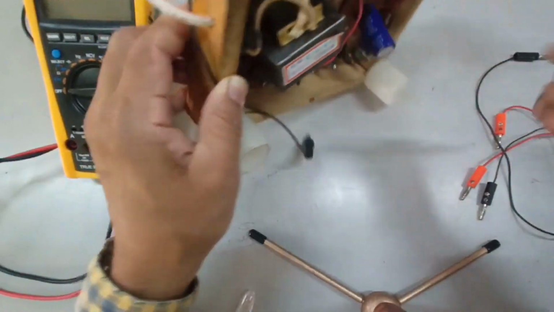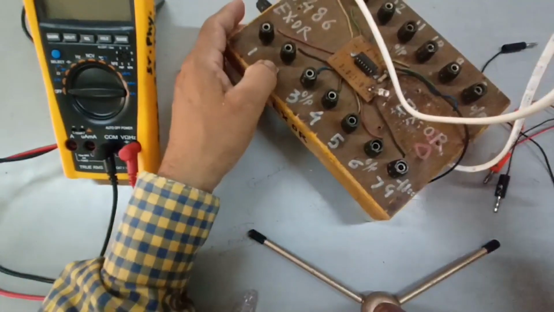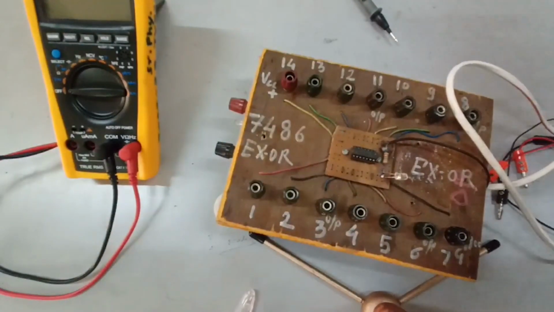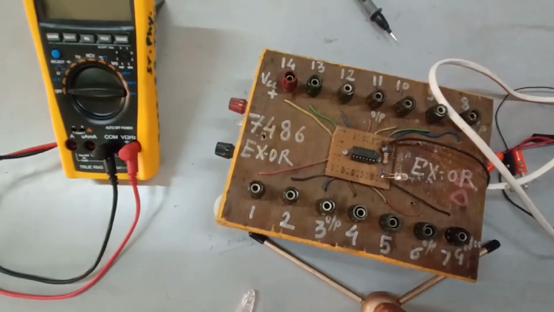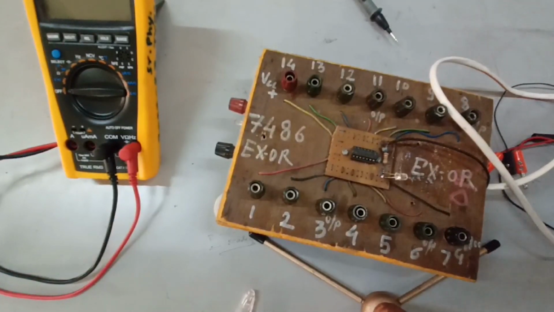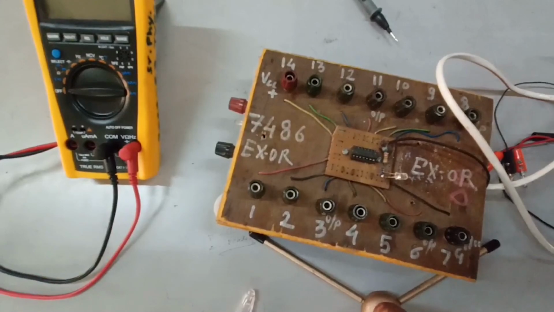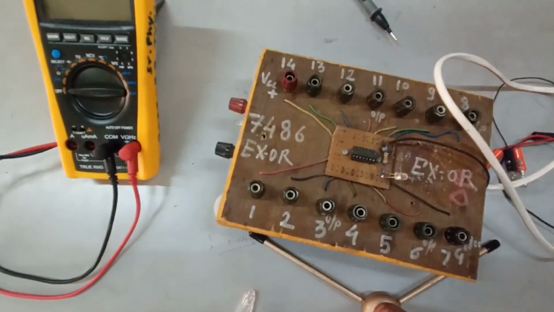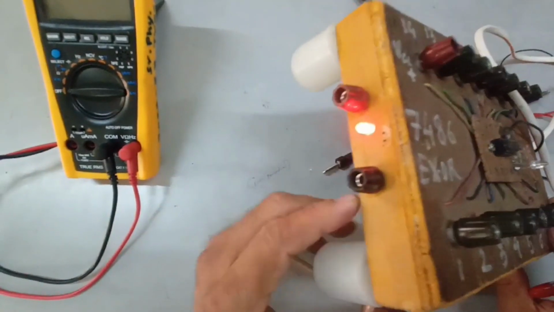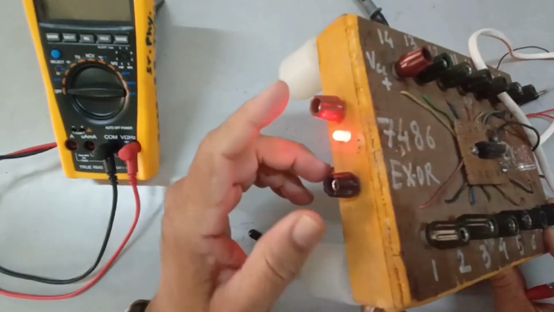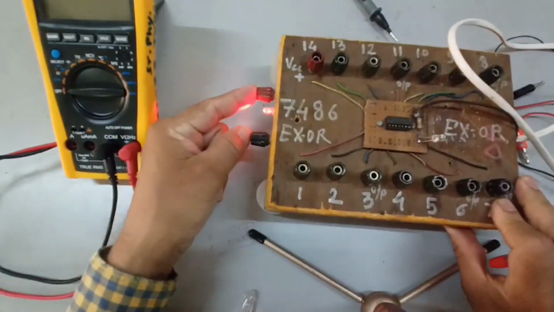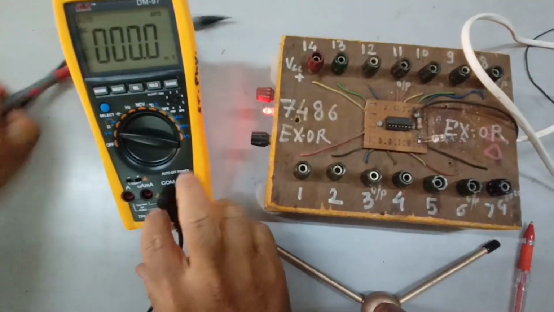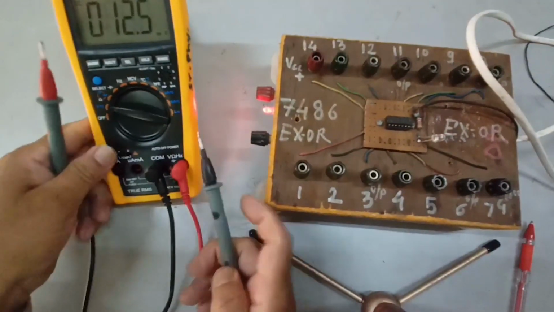Now we are connecting the AC supply to that. You just see here. The LED is glowing, which means you will get the 5 volt here. By using this multimeter, you first confirm whether your supply is 5 volt DC or not.